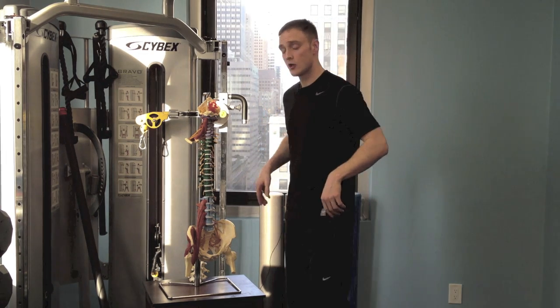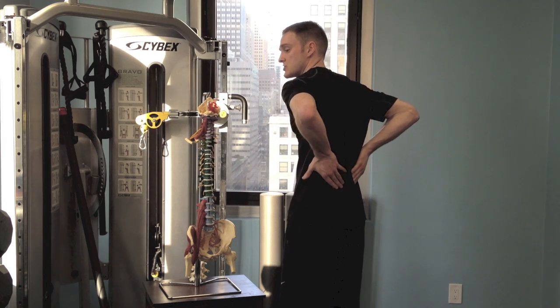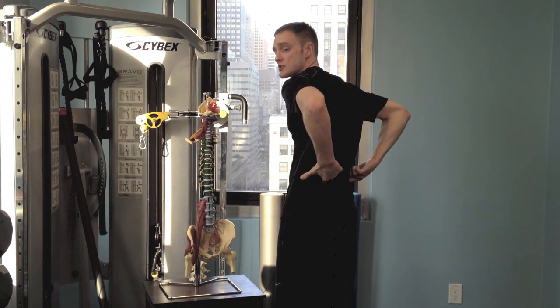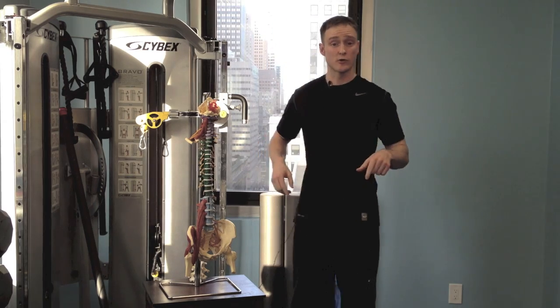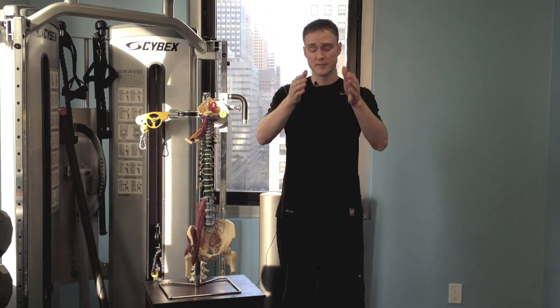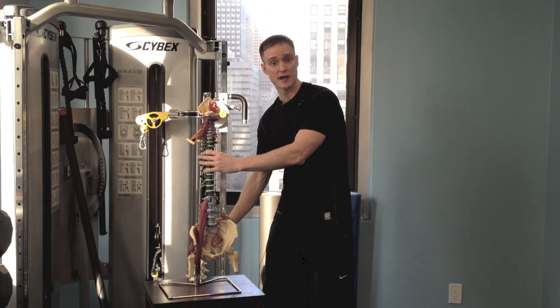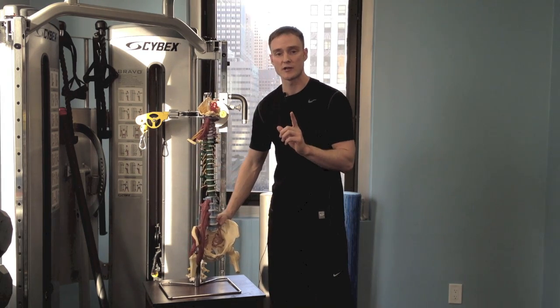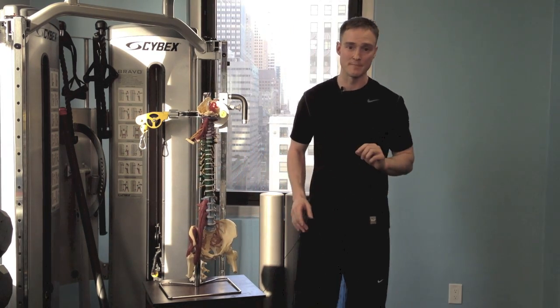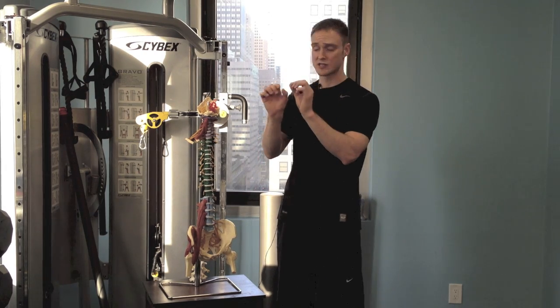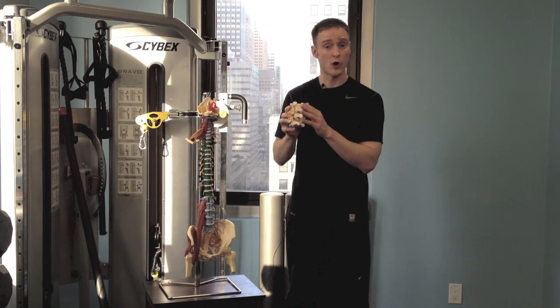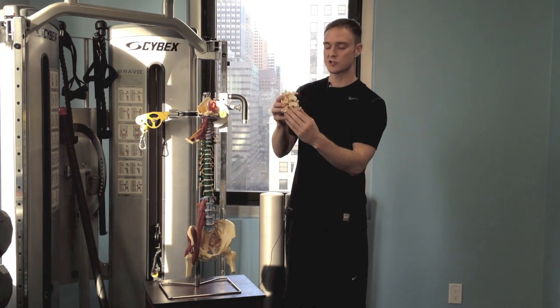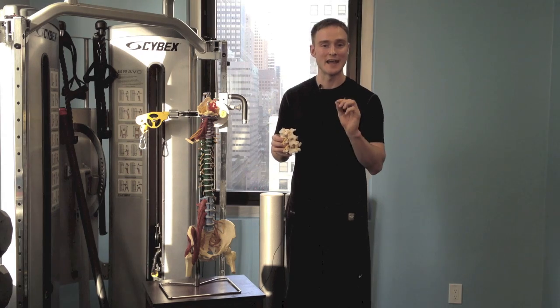We need to strengthen the quadratus lumborum, which sits on the lower rib to about your posterior iliac spine. And we need to strengthen the spinal erectors, which are postural muscles that go up the posterior aspect of your spine. We also need to strengthen the multifidi, which are your dynamic stabilizers of the spine. They connect to the actual spine and some of the anatomy parts that I explained before, and they're responsible for dynamic stability.